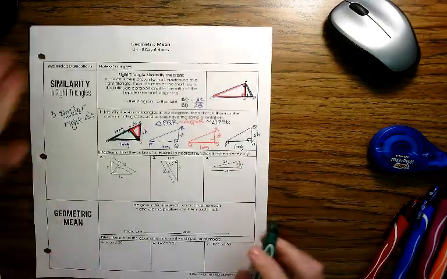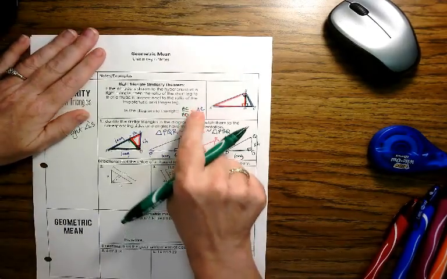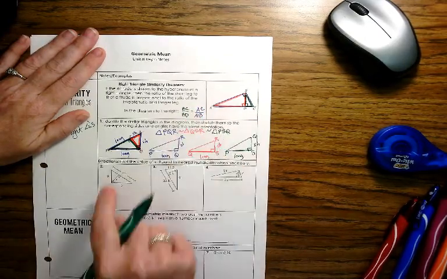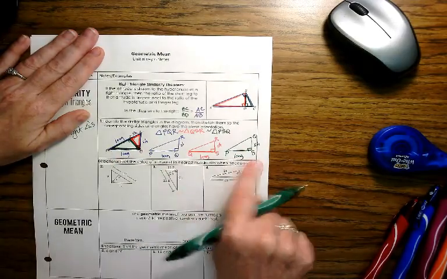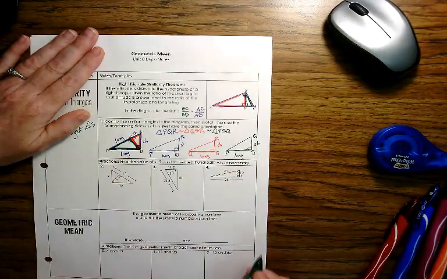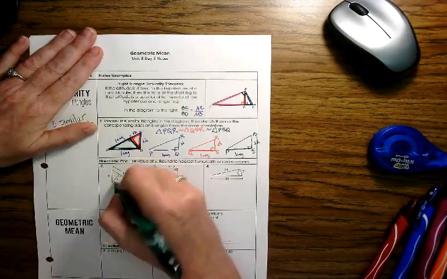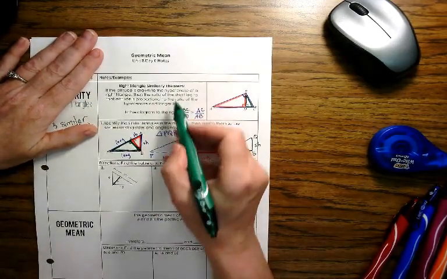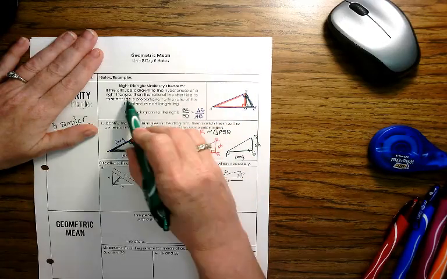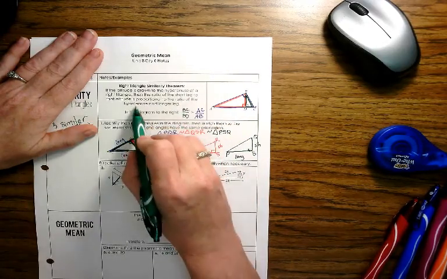Using that, you can either have this memorized up here and use it to find missing numbers, or you can use what you know about the similarity to find your missing numbers. So in this triangle, they want me to find the altitude. And I could remember that the ratio of the short leg to the altitude equals the ratio of the hypotenuse to the long leg.